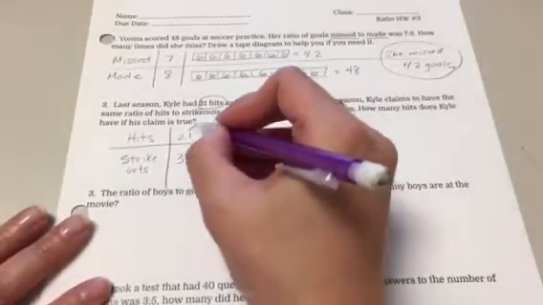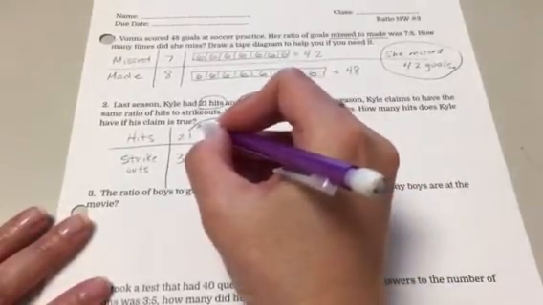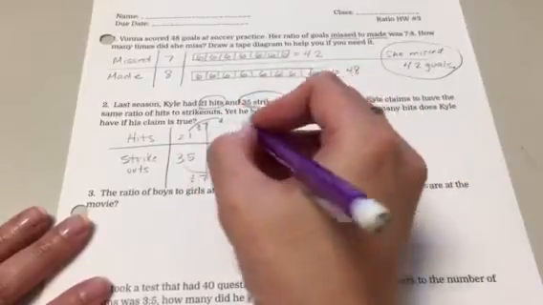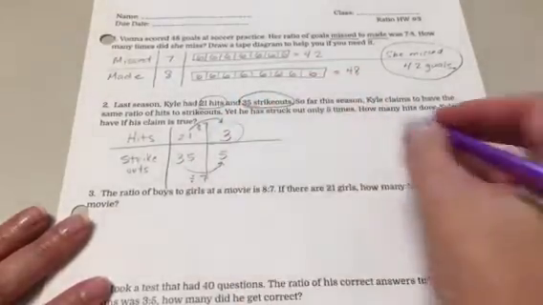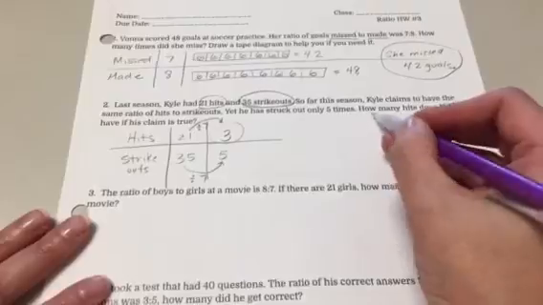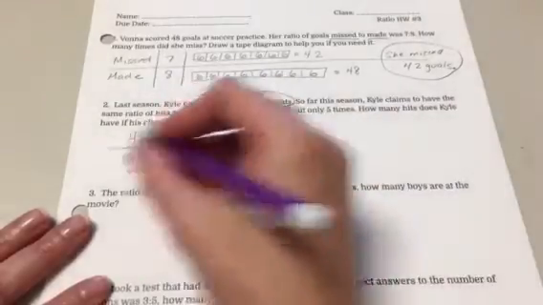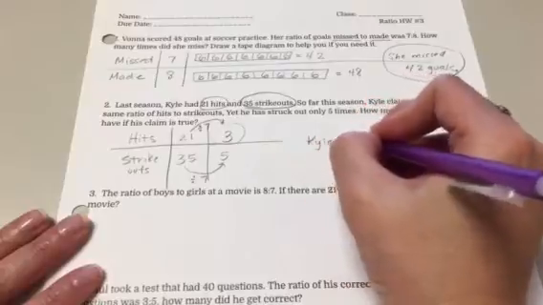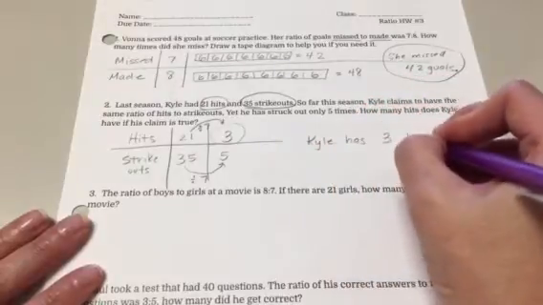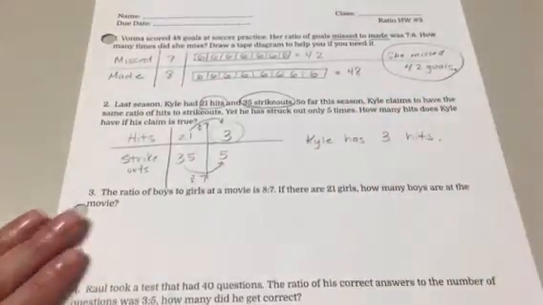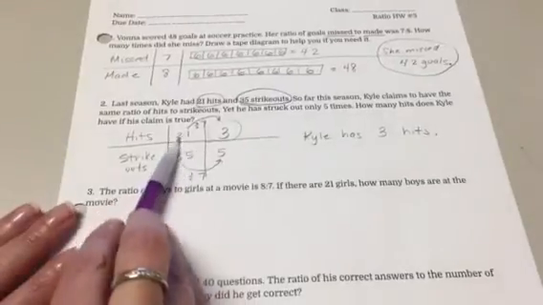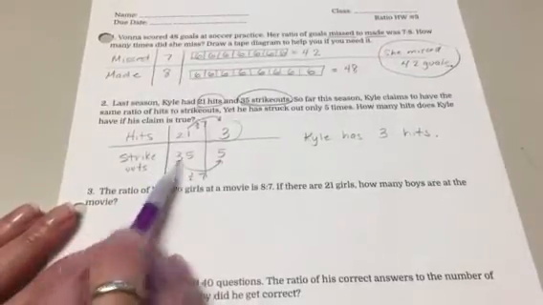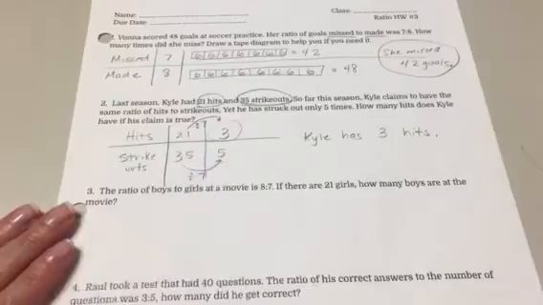So we're going to have to do the same thing on top. 21 divided by 7 is 3. So when we write our answer statement, Kyle has 3 hits. Because if we were to reduce 21 over 35, we would get that ratio of 3 to 5.